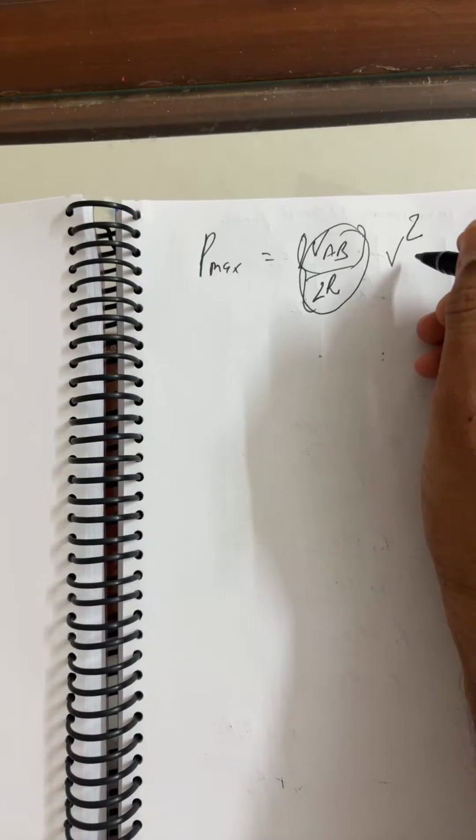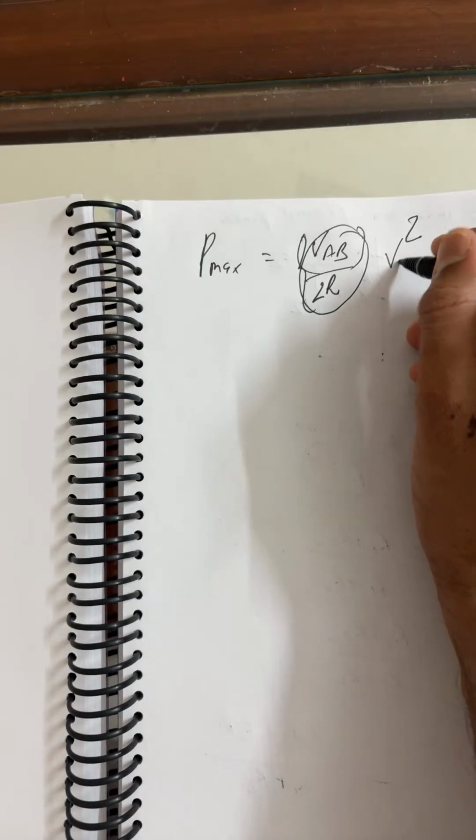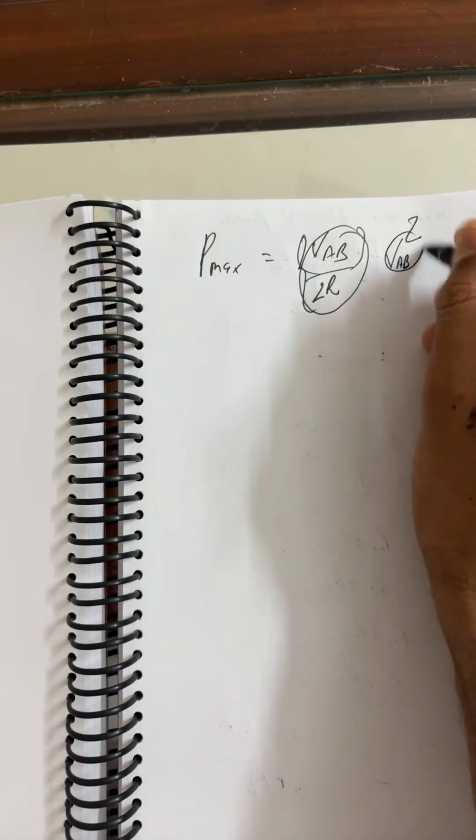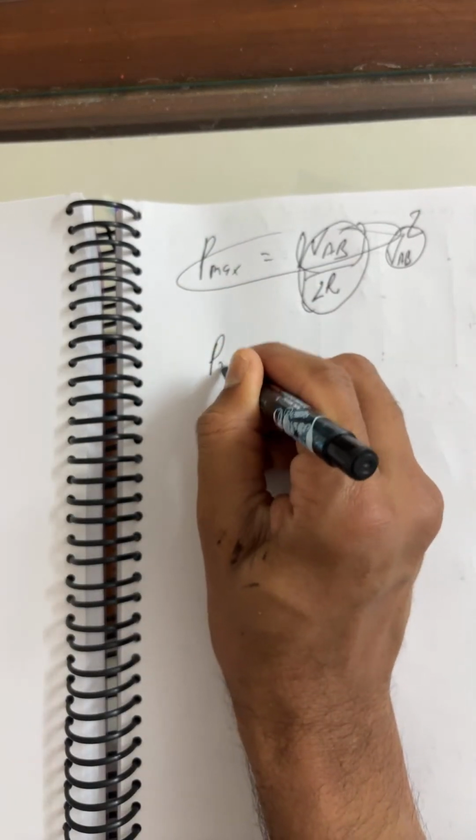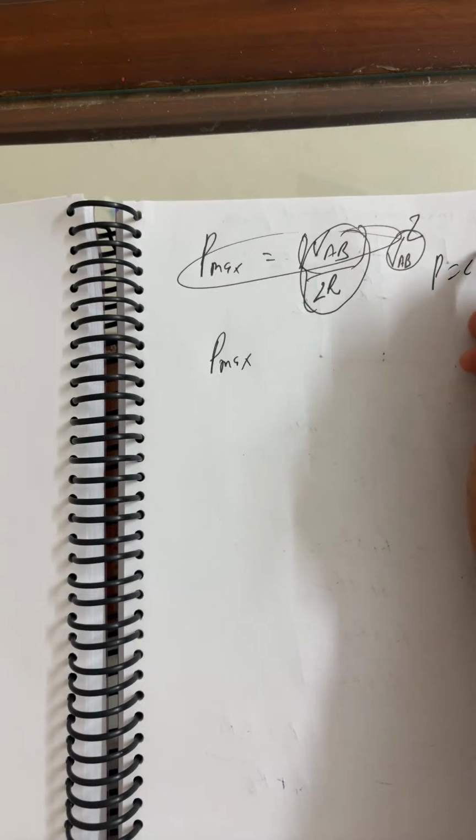What is power? P you can say I square R, and P you can say V square by R. This is the formula which you can keep in your mind.